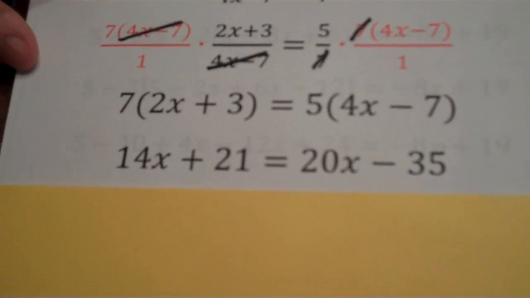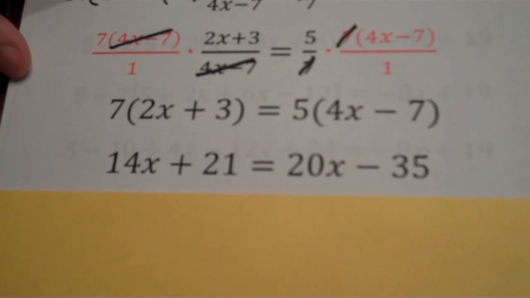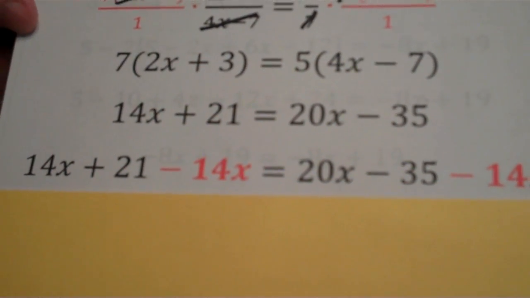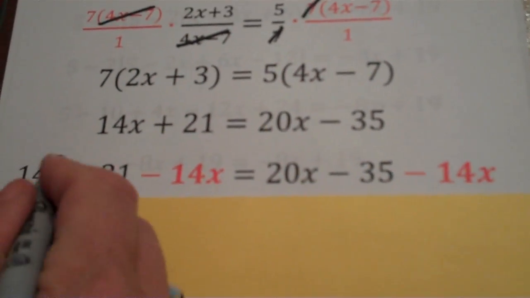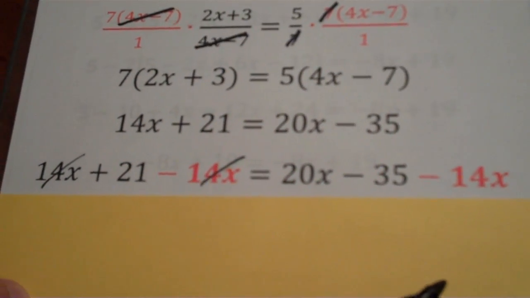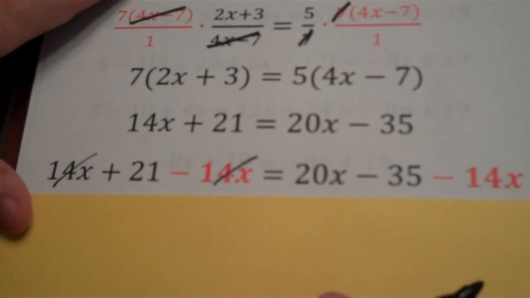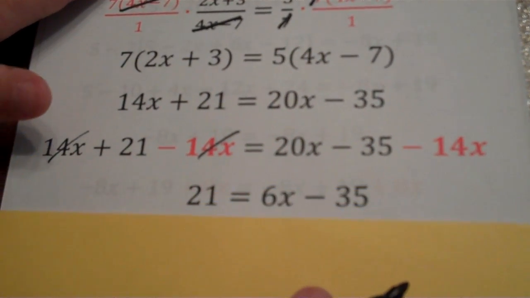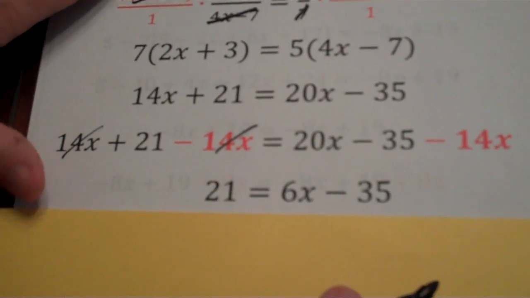Once again, I've got a 14x and a 20x. I have to eliminate the smaller, which would be the 14x. So I will subtract the 14x from both sides. On the left, these will cancel, and I will be left with only the 21. On the right, I have 20x minus 14x, which will leave me with 6x, and I have negative 35 still.